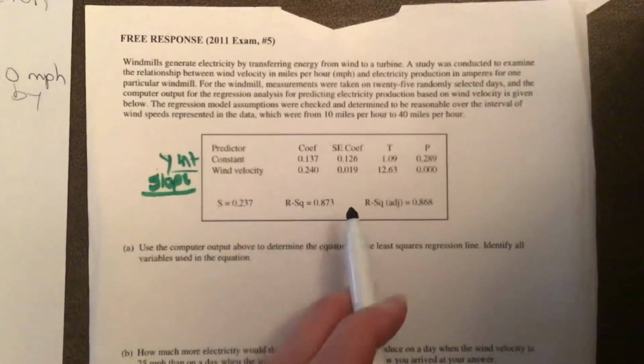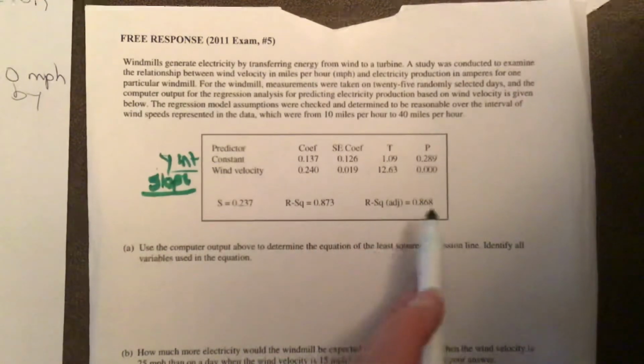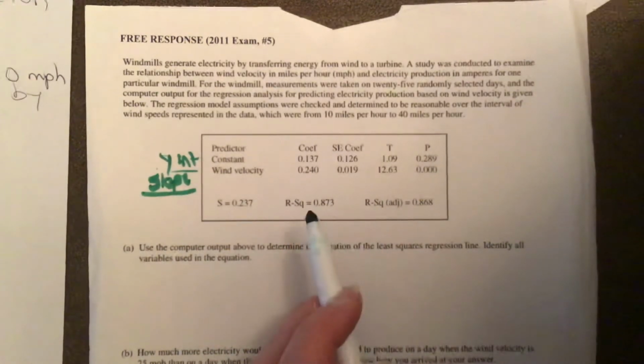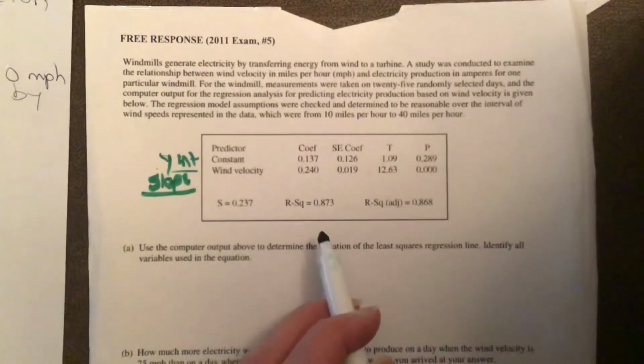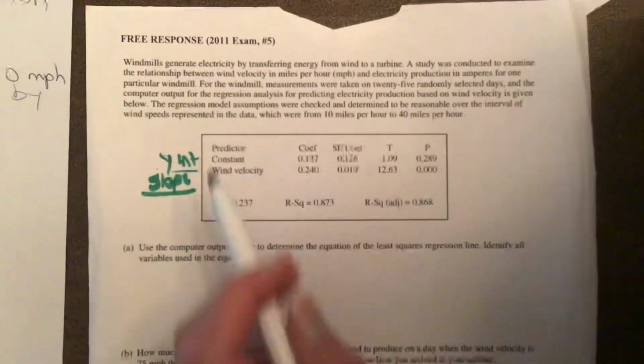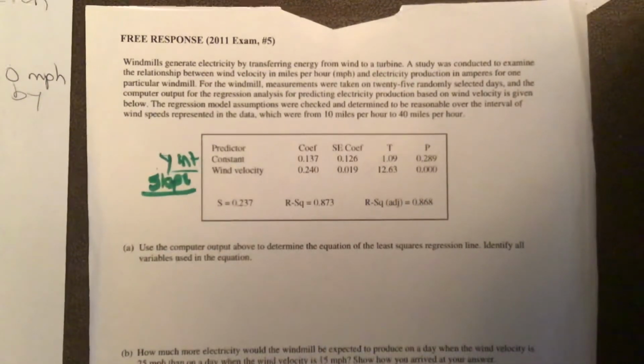And then it gives you r squared. R squared adjusted, go ahead and ignore that. So it gives you r squared and not r. So if the problem asked you for r, you could just take the square root. So if you happen to see one of these on the AP test, that's how you read it.